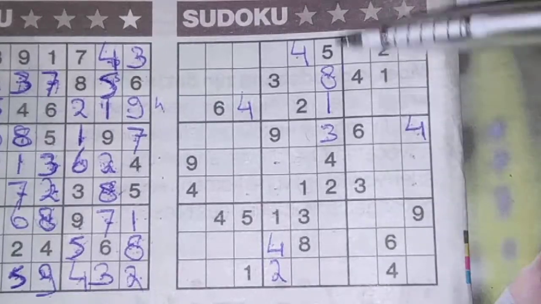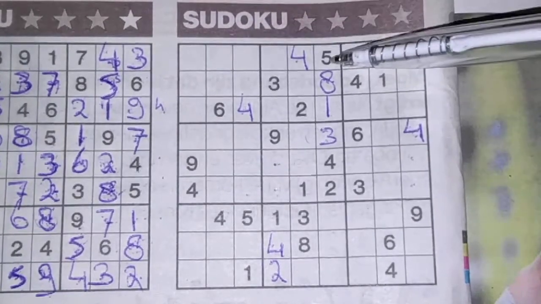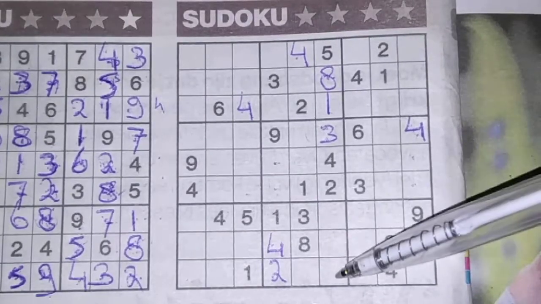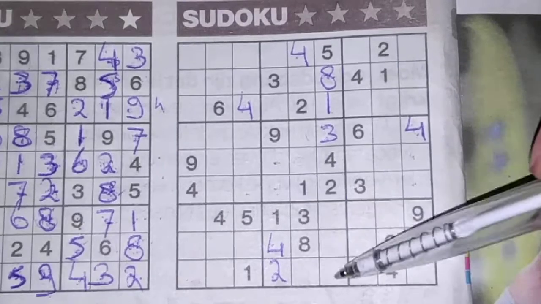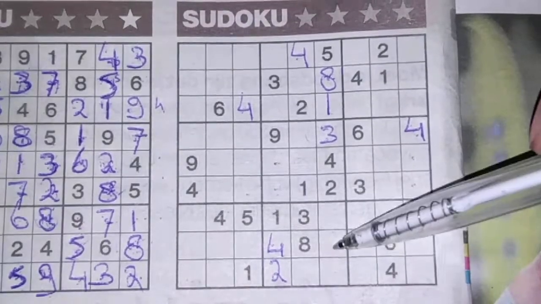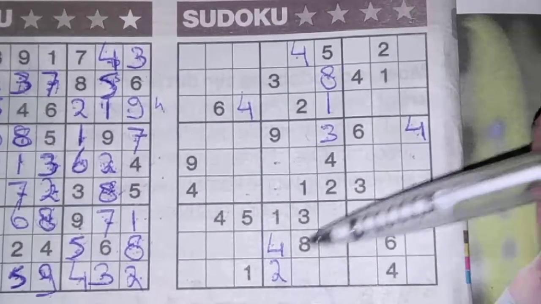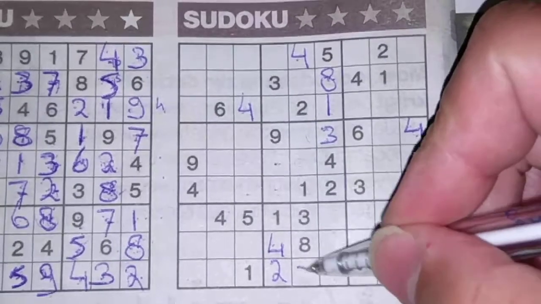In this column, we have 1, 2, 3, 4, 5. The 6 is missing here. The 7 is missing and the 9 is missing. 6, 7, and the 9. I cannot fill this yet. Need to wait. 6, 7, and the 9. That means 1 box left in this big square. Should be the 5.